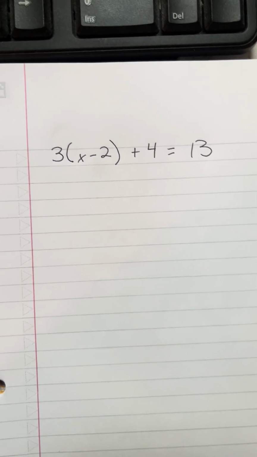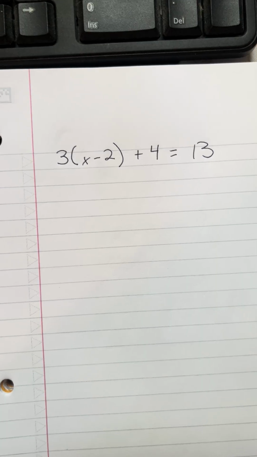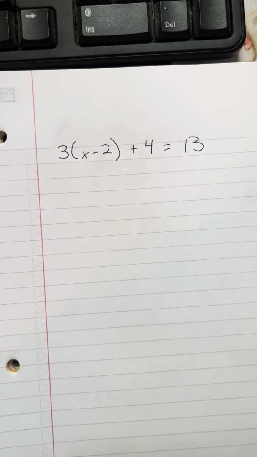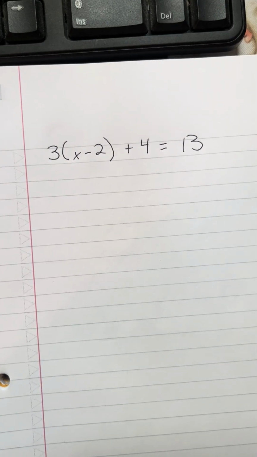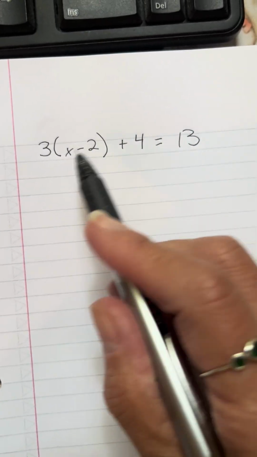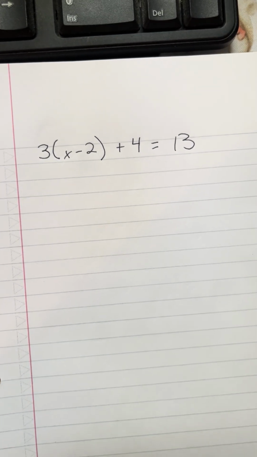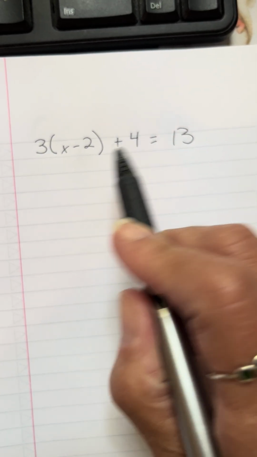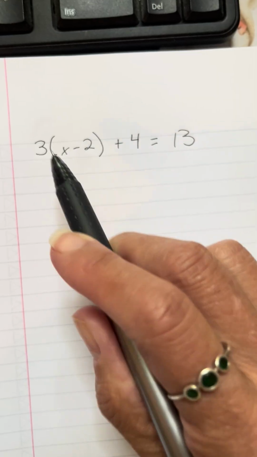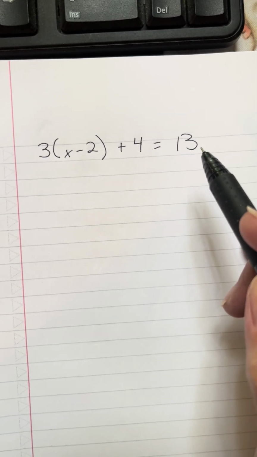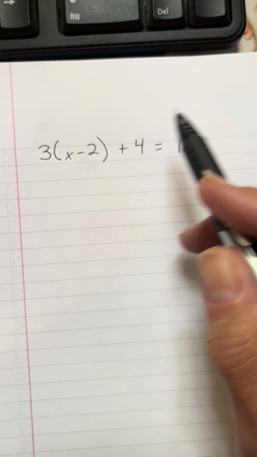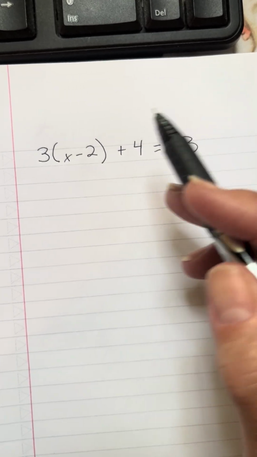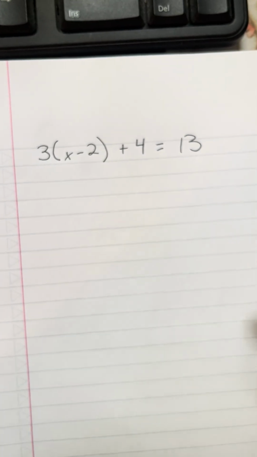Okay, so what I always do and try to teach my kids to do is to ask yourself questions, then answer them. And the first question is, why is x not alone? Well, it's got all kinds of stuff over here. And we want x to be by itself on its side of the equal. So we want to have x on one side and a number on the other side, which is the answer. And we work from the outside in. We start with things away from x and work closer to x.